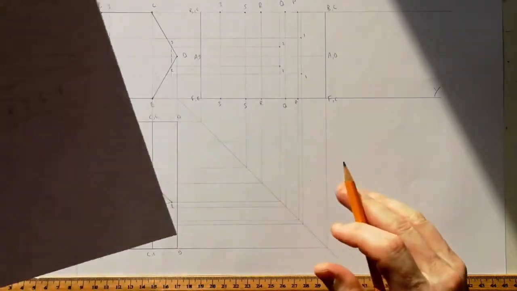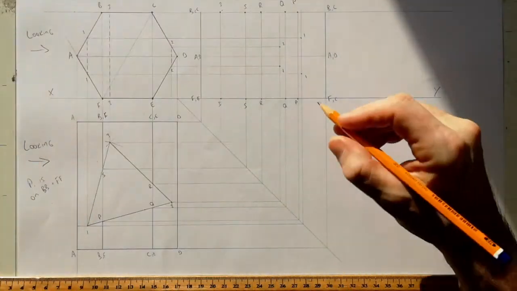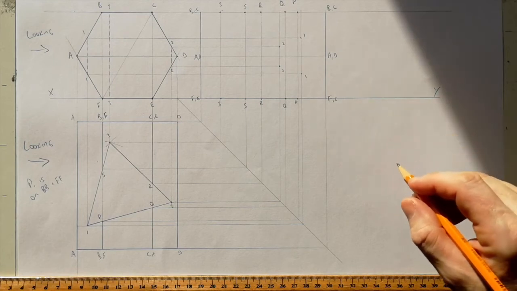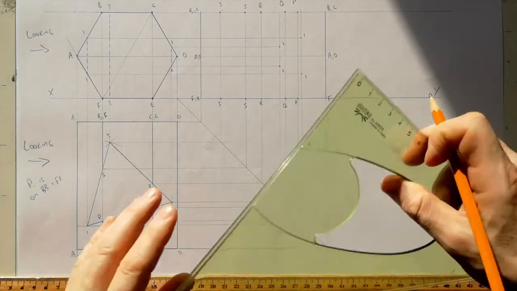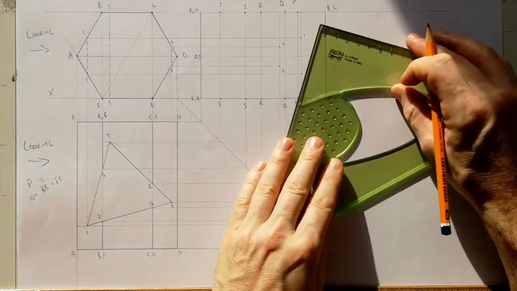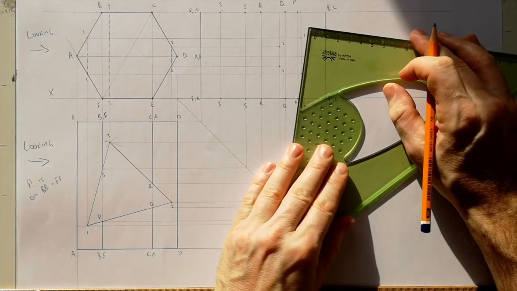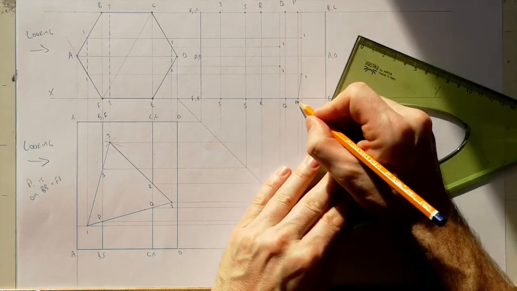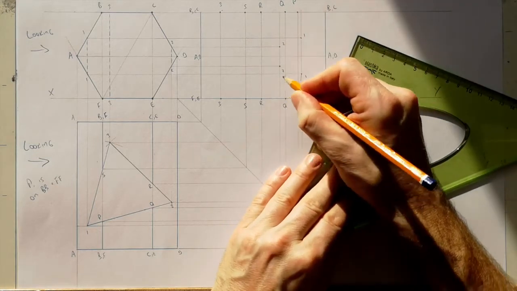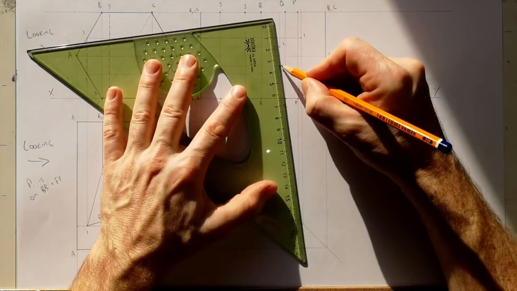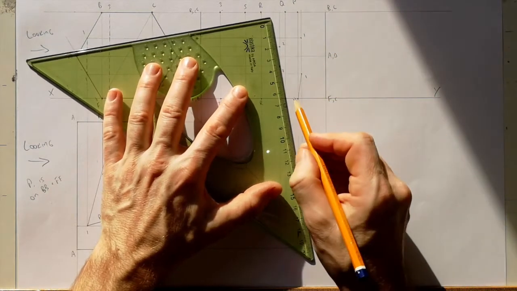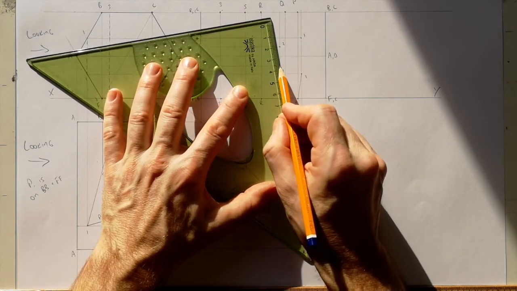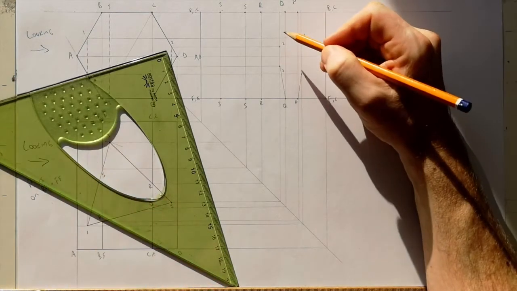Now, let's go and have a look at this. What does that look like over here? Well, I'll do this all as construction lines for the moment because the hidden stuff will come in afterwards. 1 to P. There we go. P to Q. Q to 2. Okay, now I know I do have 2s and so on.